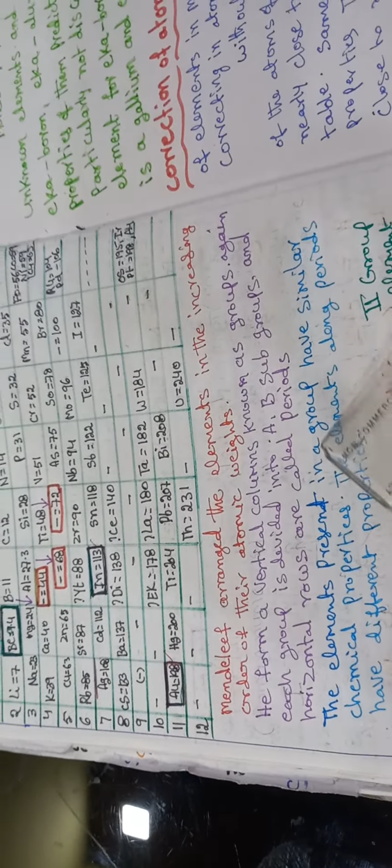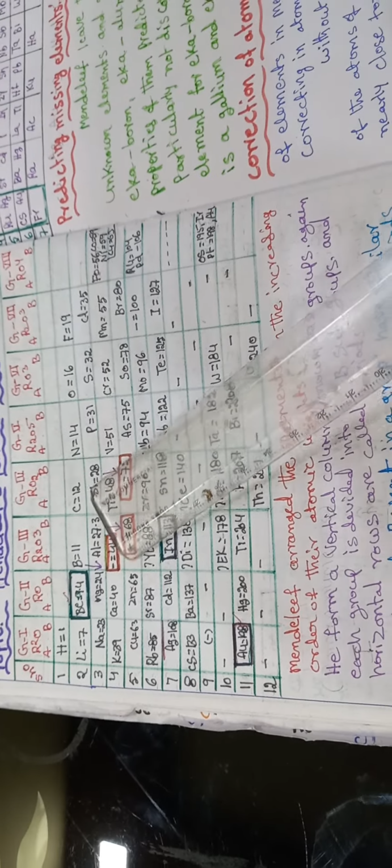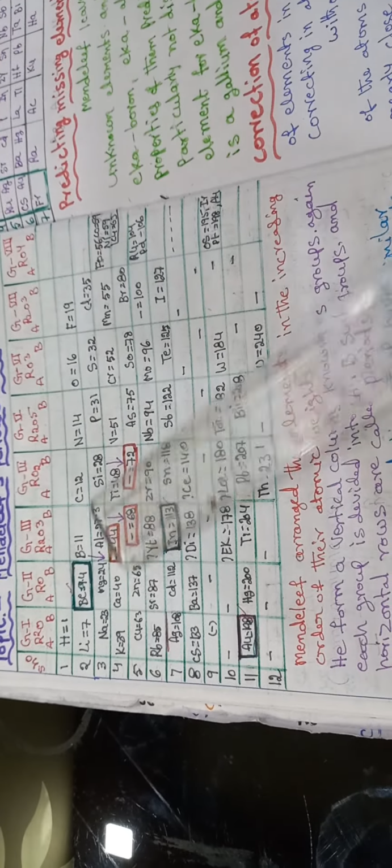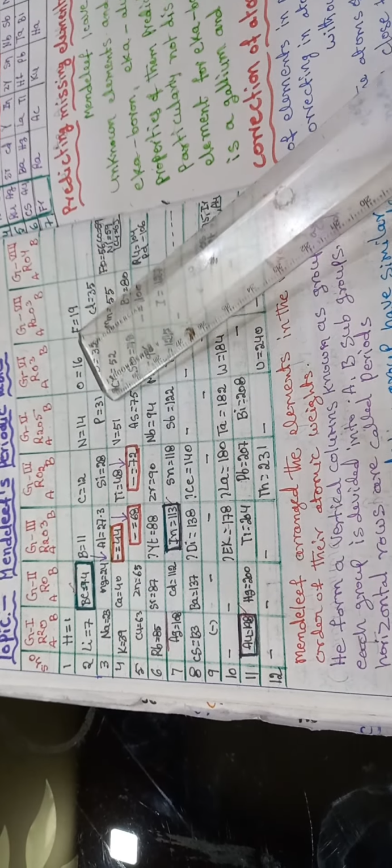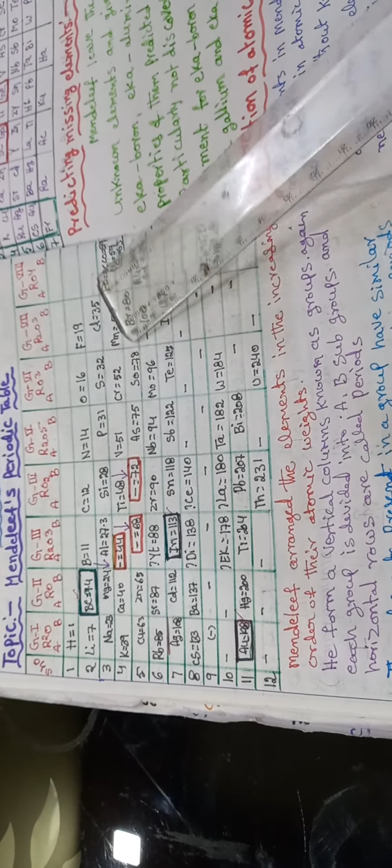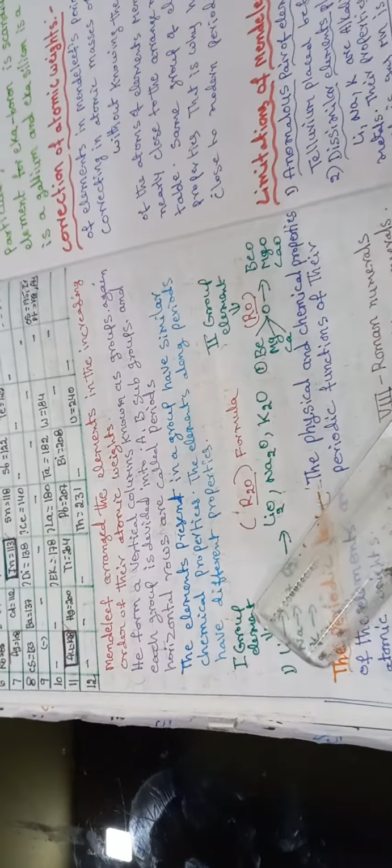Next, when we see along the periods, lithium, beryllium, boron, the properties are different. Some are metals, some are gases. Oxygen is a gas, fluorine is a gas, but carbon is a non-metal, and lithium is a metal. Like this, along the periods the properties of elements are different.